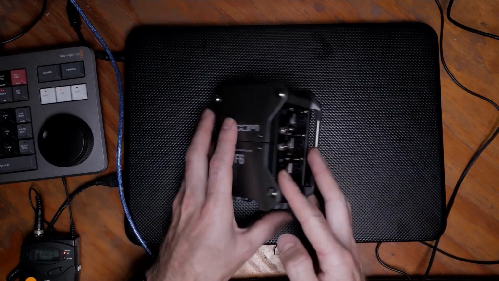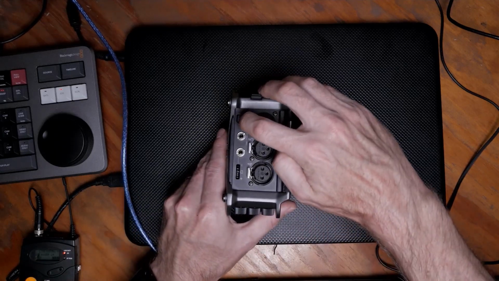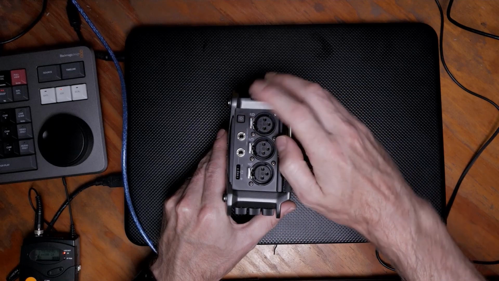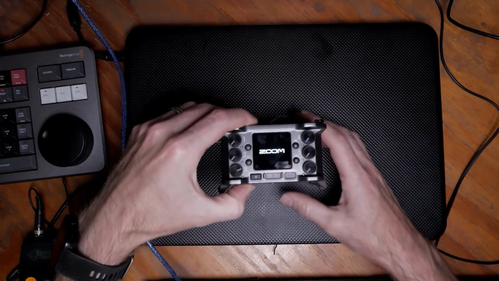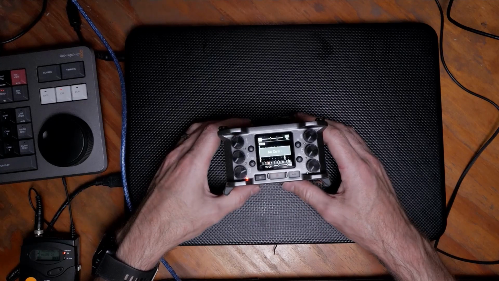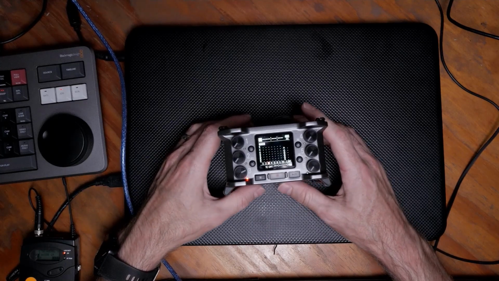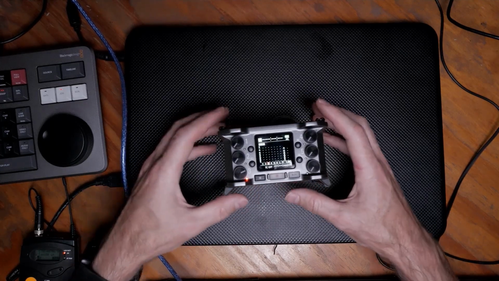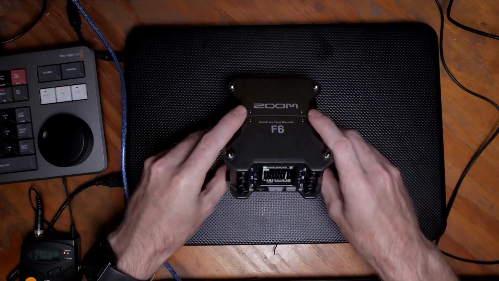First things first, let's power on the device using the power button found there. Okay, your device will power on. And the first thing we want to talk about is 32-bit float.